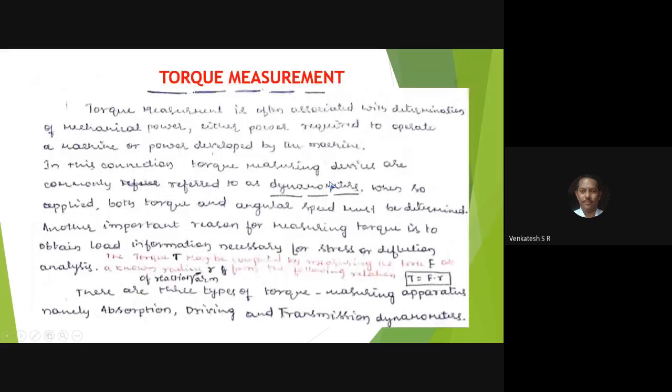This is called compression type proving ring with vibrating reed. Reed means thread. This also appeared many times in the examination. You can read the explanation you have here twice or thrice. Next class, I will start the new chapter, that is the torque measurement.